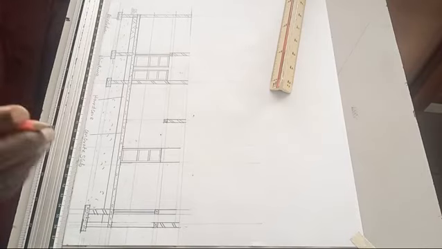So I will break the video here so that I can conclude the video in the next one, where we'll have the section of the wooden roof.